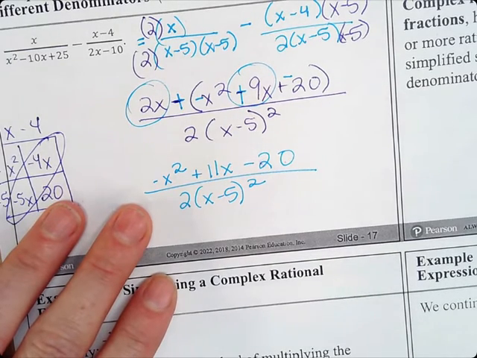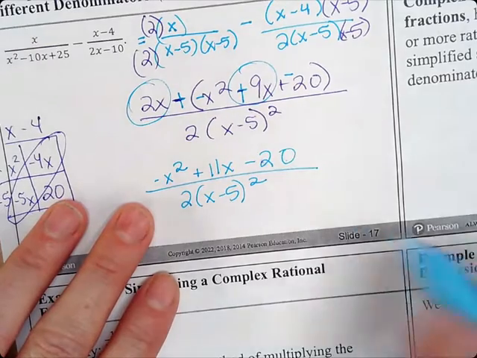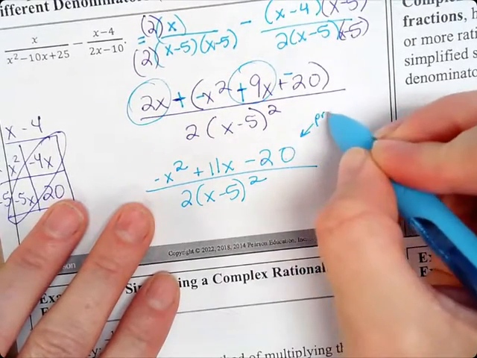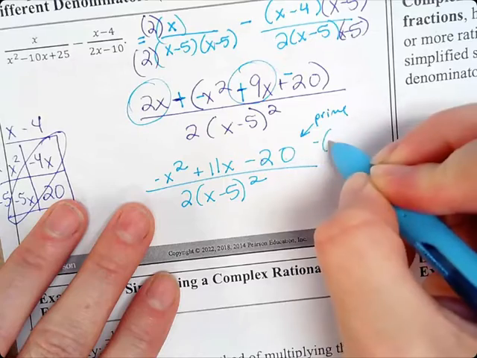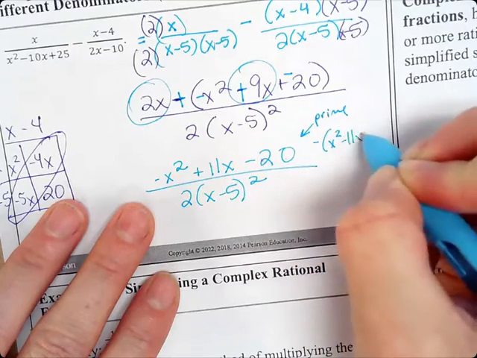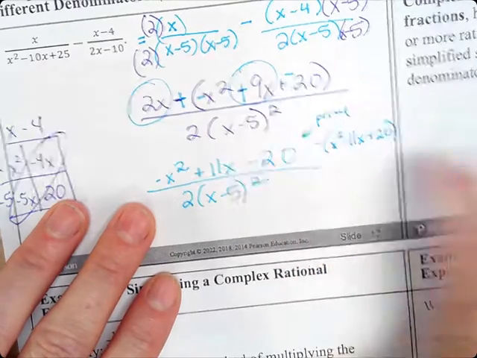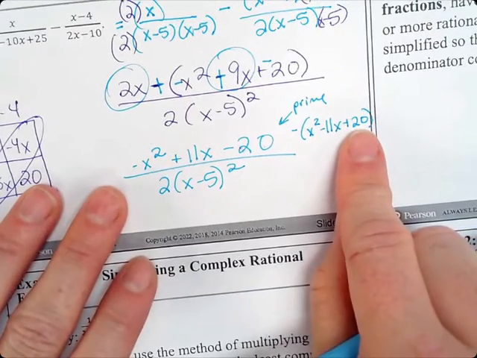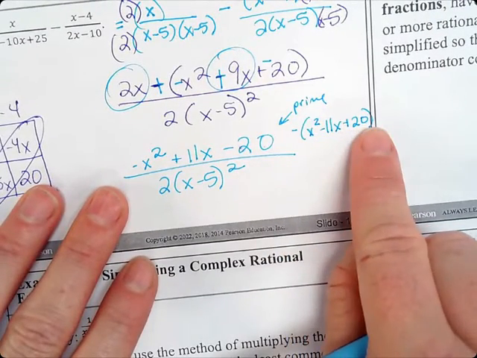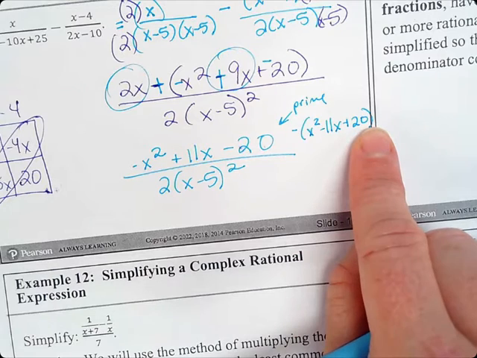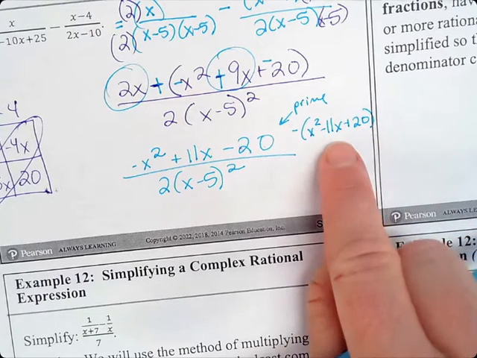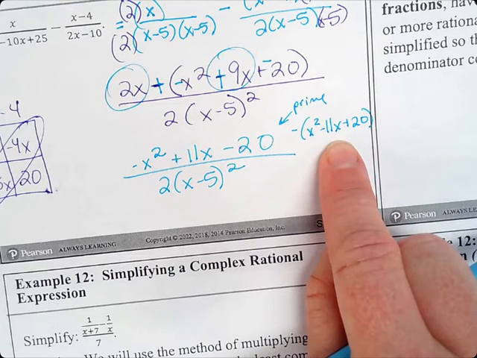Oh yeah, we added the 2x and the 9x. Yeah, this is actually prime. Even if I did negative x squared minus 11x plus 20, I just want to see how it changes the sign of everything. There's nothing that multiplies to get 20 and adds to get negative 11. So we can't do anything there.